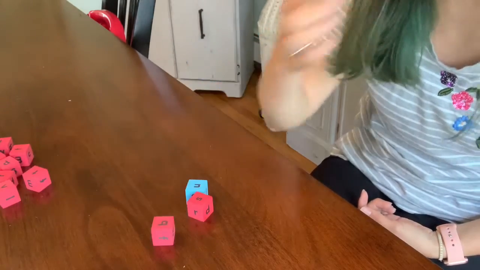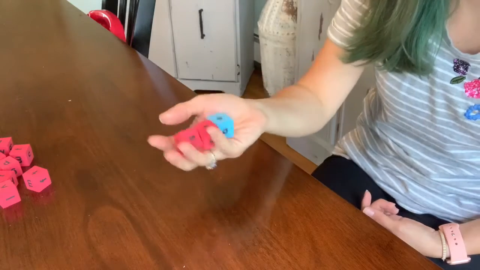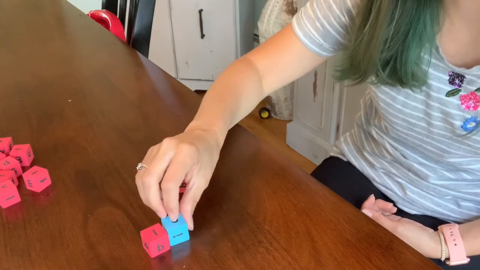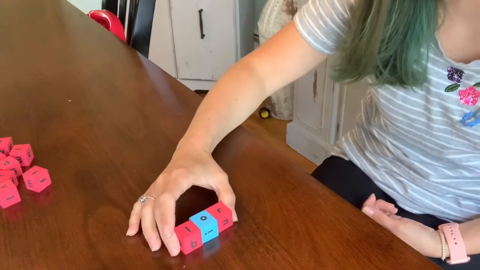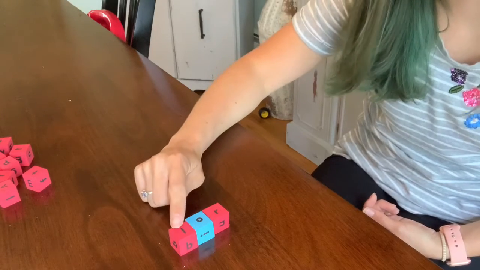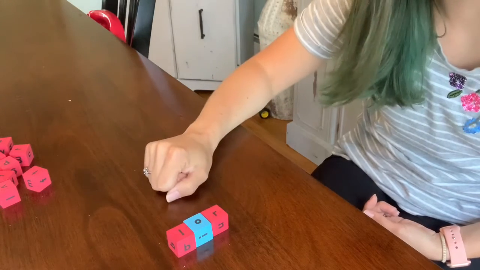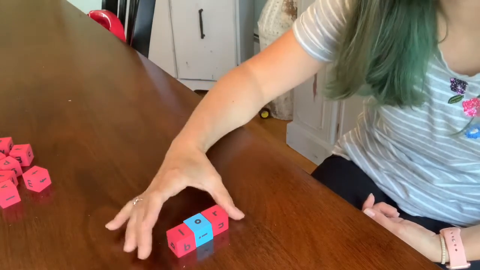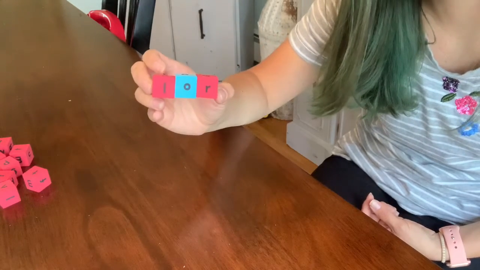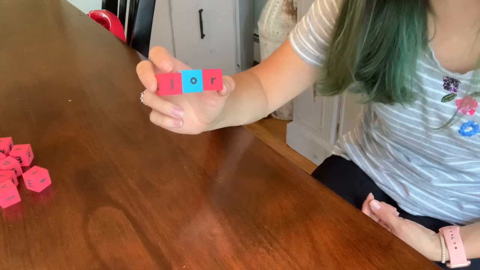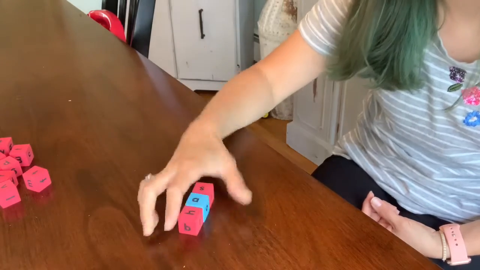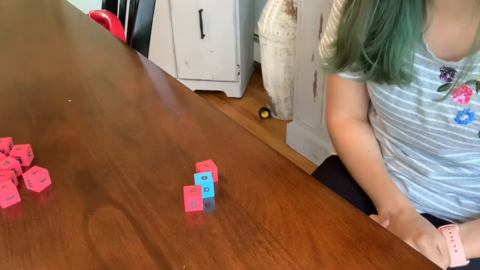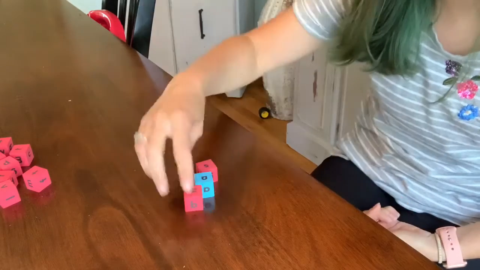Change out one of my dice this time. All right, we have L, O, R. L, O, R, lor. Is that a real word? That is another nonsense word. All right, now I'm gonna take my dice and start building some words that are not nonsense words and see if you can get them.